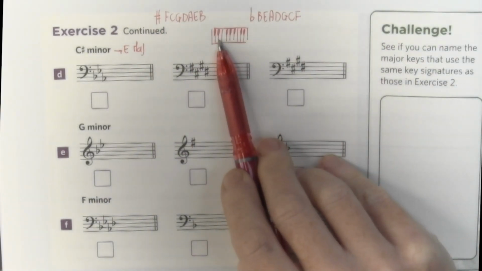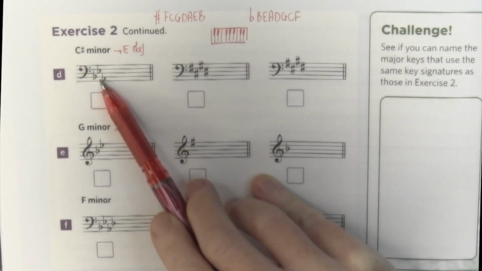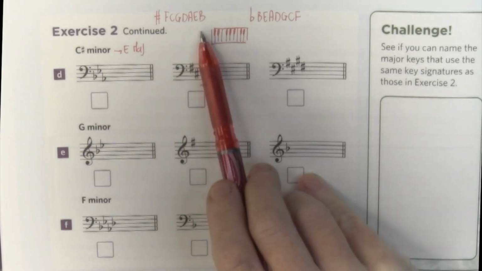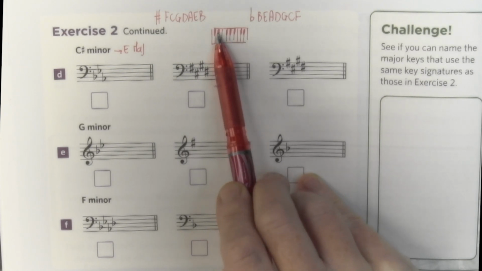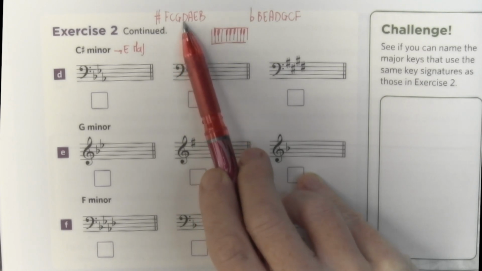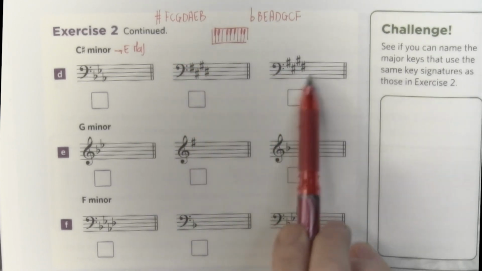To find the number of sharps of C sharp minor, it can't have flats. E major minus 1 semitone is D sharp. So D is our last sharp, which means that we have 4 sharps. And we have 4 sharps here and 4 sharps here.